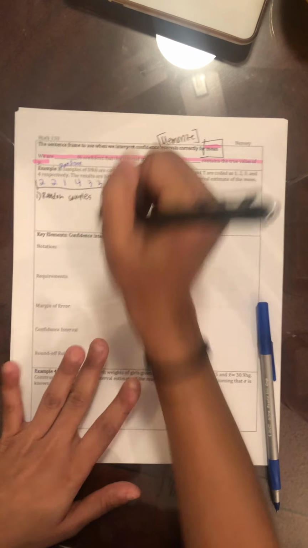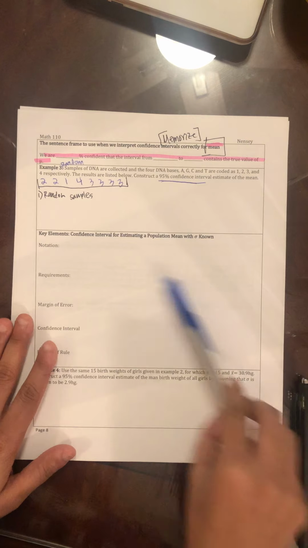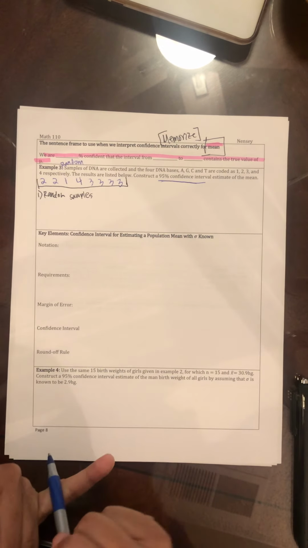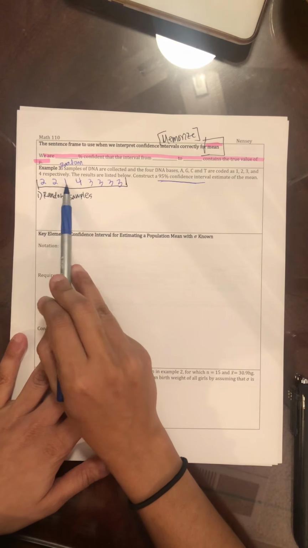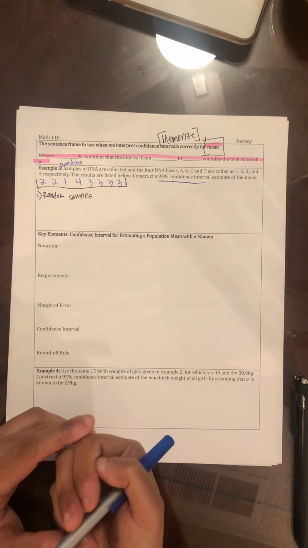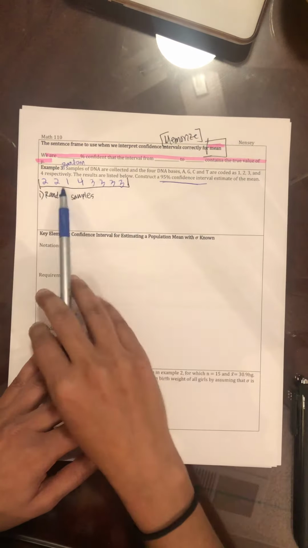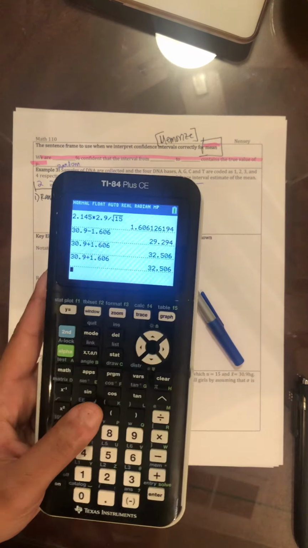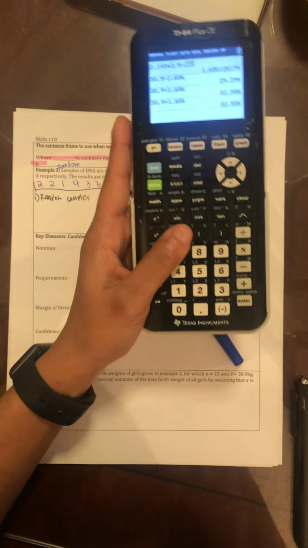So random samples of DNA are collected, and then the second criteria is n has to be greater than or equal to 30, which n is 1, 2, 3, 4, 5, 6, 7, 8, so it's not. And it doesn't say normally distributed, so we have to graph it. Okay, so we're gonna go ahead and graph it on our calculator. So if you wanna pause it and try it out yourself, you can.